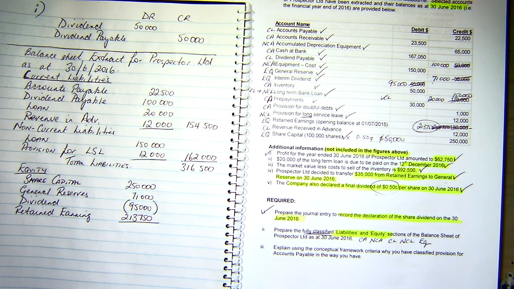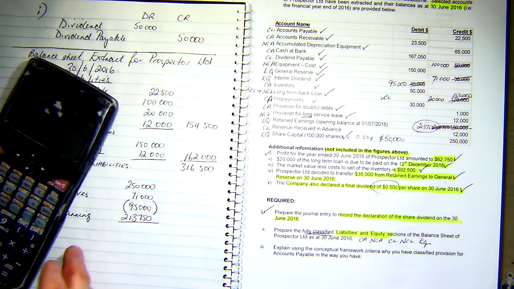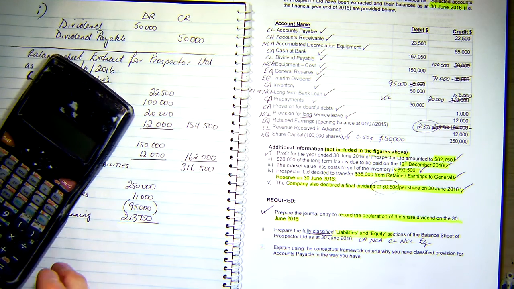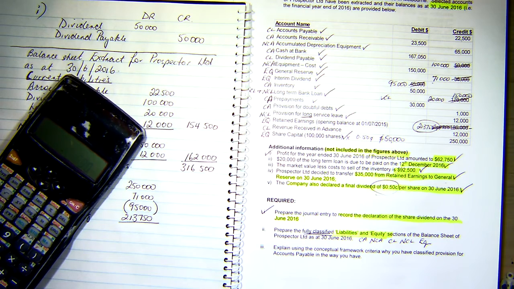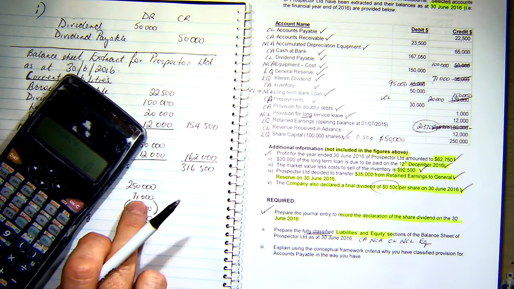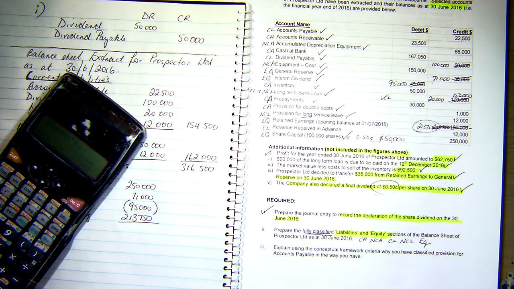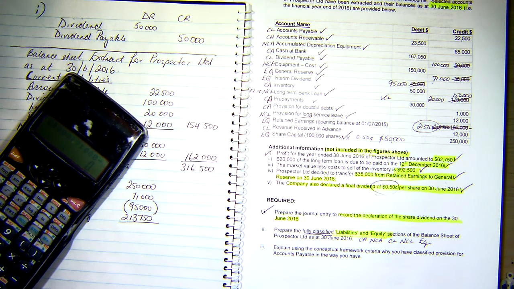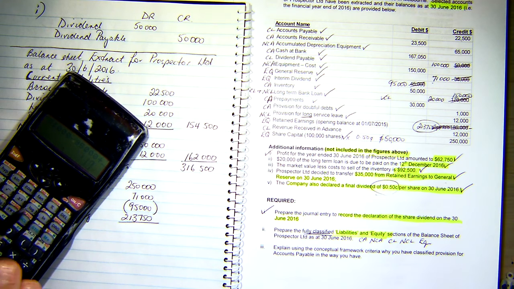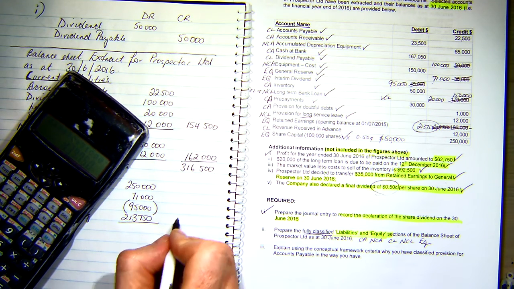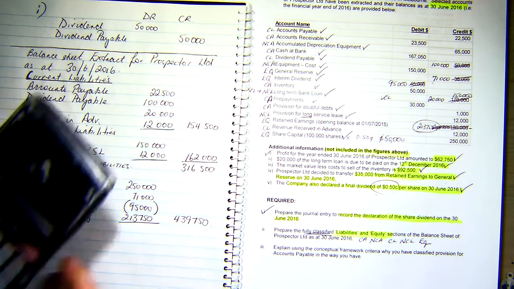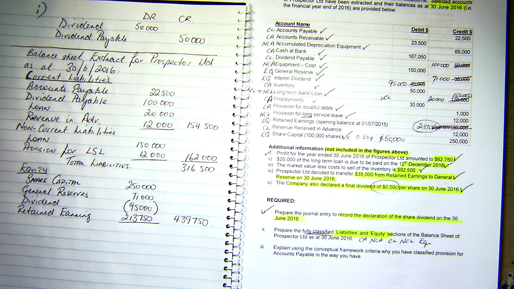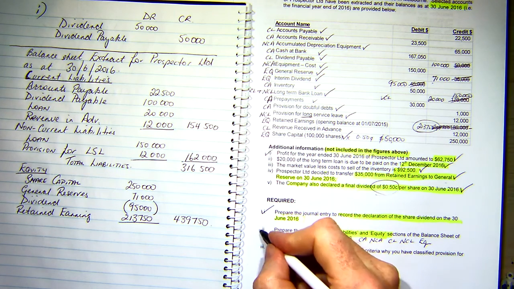So now I just need to add that up. Let's clear that out. Let's see, can you see it now? Yep. 250,123 plus 71,000 minus 95,000 plus 213,750. That equals 439,750. So that takes care of number 2.